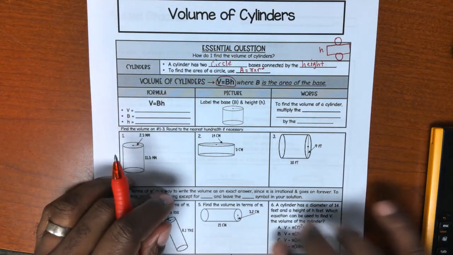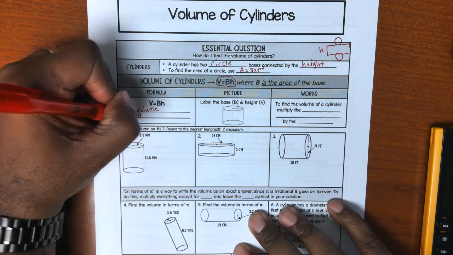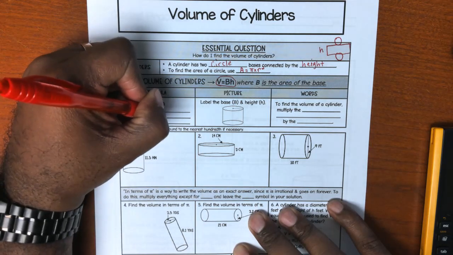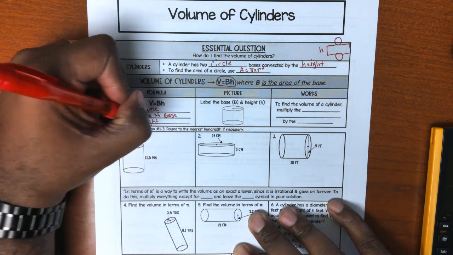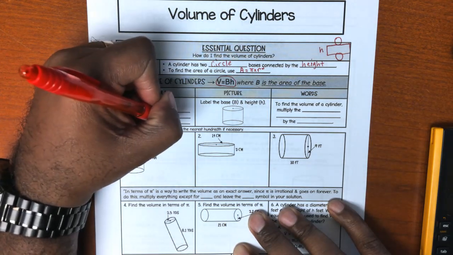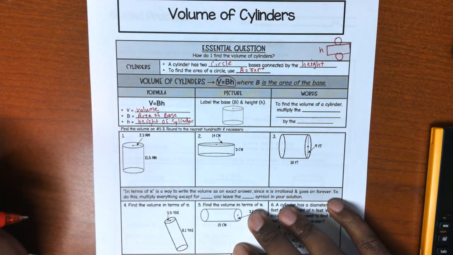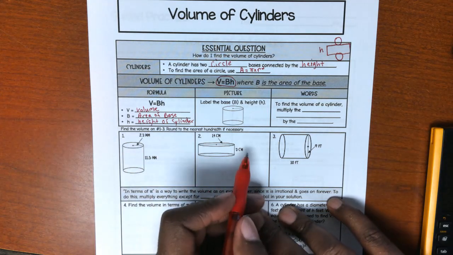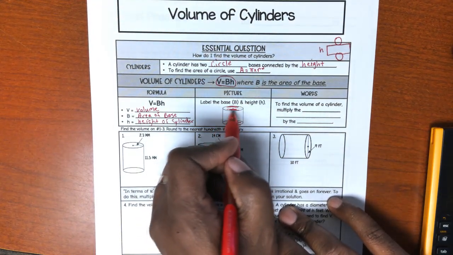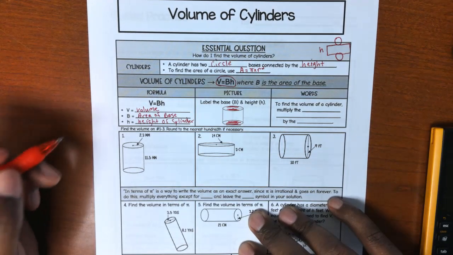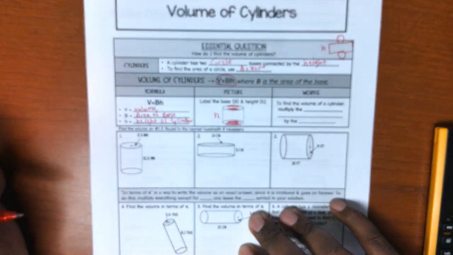Okay, so if we go through the labeling, just so you can have these notes, V is for volume, B is for area of the base, and H is for height, but it's the height of the cylinder. Okay, so if we go into the next part with the picture, if it says label the base and height, I think it's a good practice to shade in your bases because that way we can really see what's going on there. So we know those are two spaces, our bases, and height is always the space between the bases. So it's easy to see that way, right?